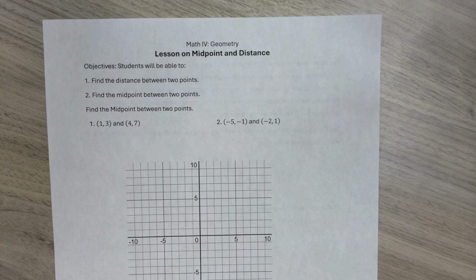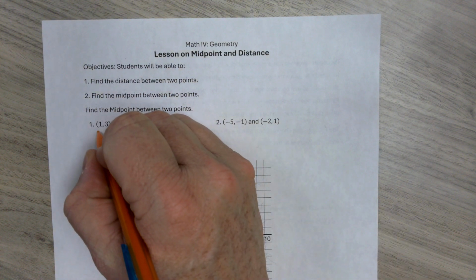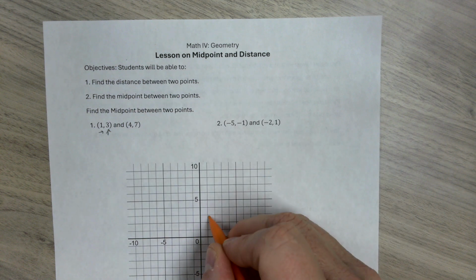We'll start with number 1 here. We have the points (1, 3) and (4, 7). So (1, 3) means it's a point from the origin. It's 1 to the right, 3 up. So 1 to the right, 3 up. That is going to be our first point.